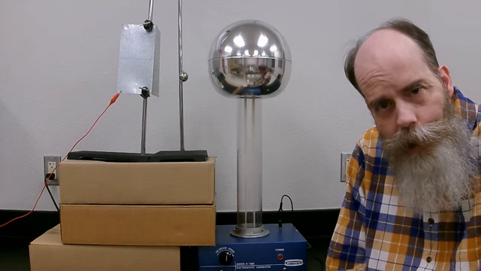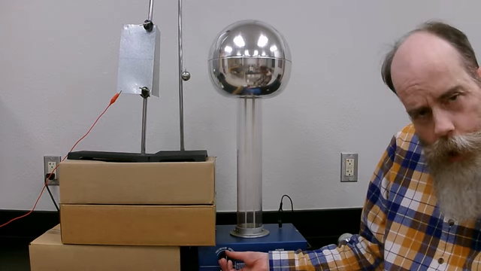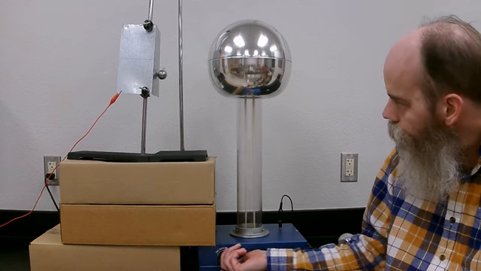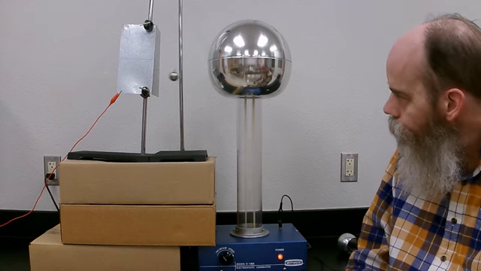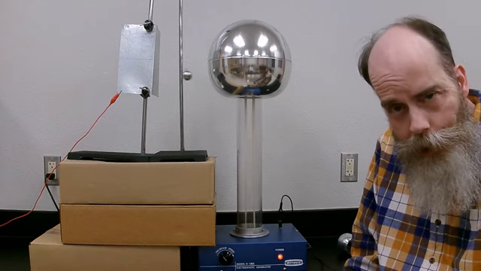Okay, you've had a chance to make your prediction. Now let's see what happens. I'll turn on the generator. The metal ball is oscillating.